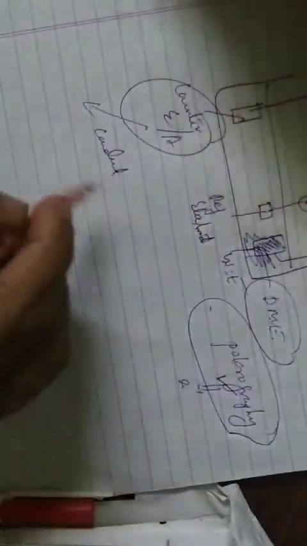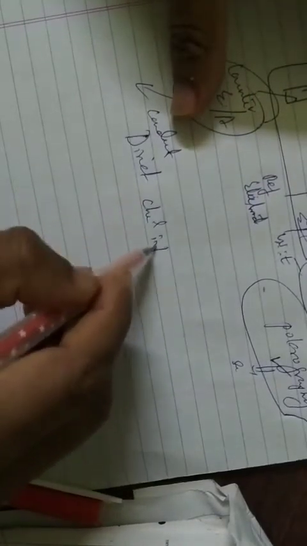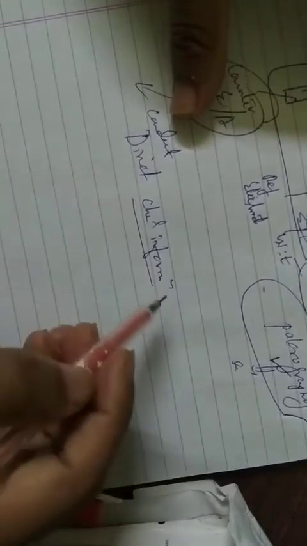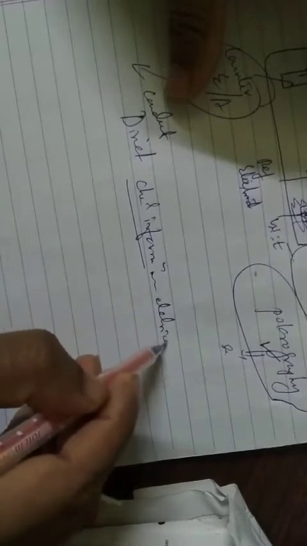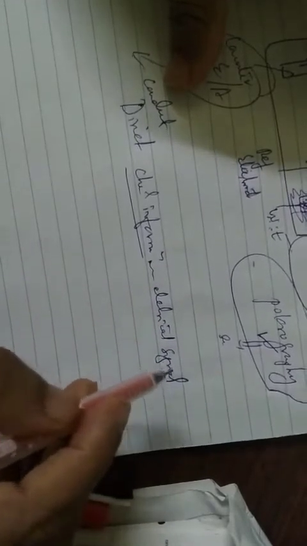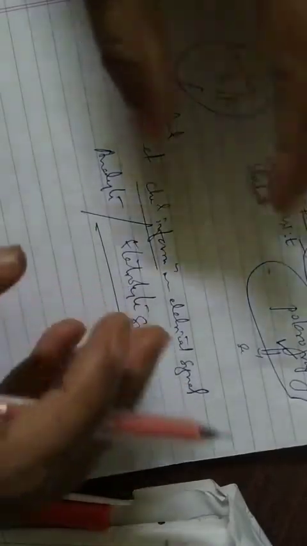If you see the principle of electroanalytical chemistry, we can give this as the principle: it is a direct conversion of chemical information into an electrical signal. This is important here. And the analyte is dissolved in electrolyte solution. Whatever analyte we are concerned with is dissolved in the electrolyte solution to study the analyte.